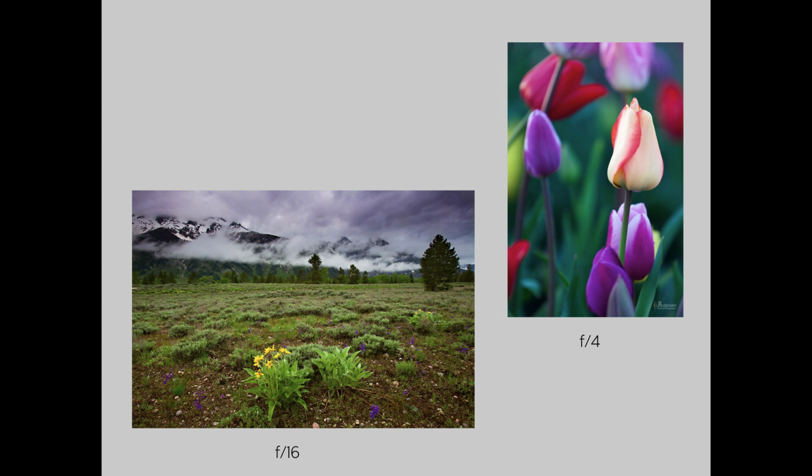So let's look at some of these images. On the left is an image from the Teton National Park. Got these great balsam root and lupin in the foreground, and then I have mountains in the background. I wanted both of them sharp, and I have a fairly deep scene that I want sharp.